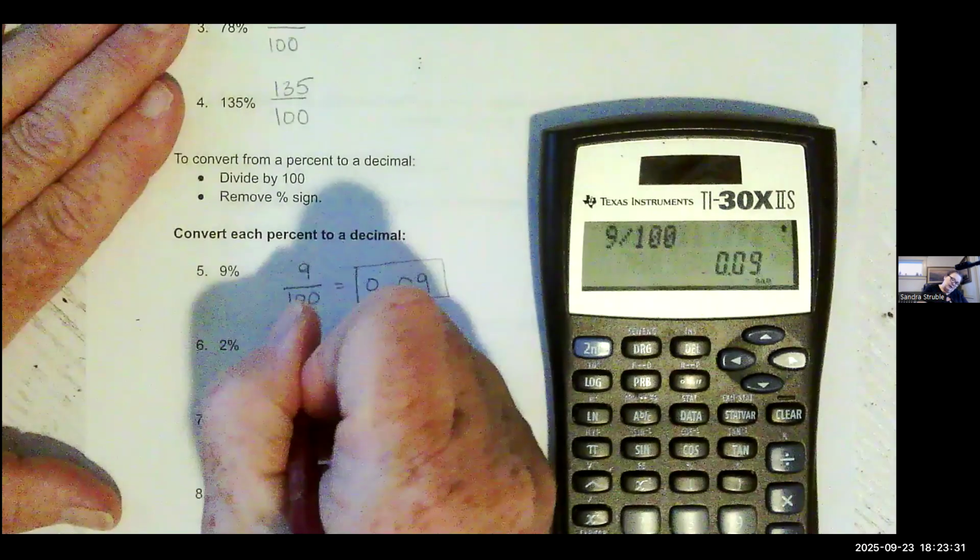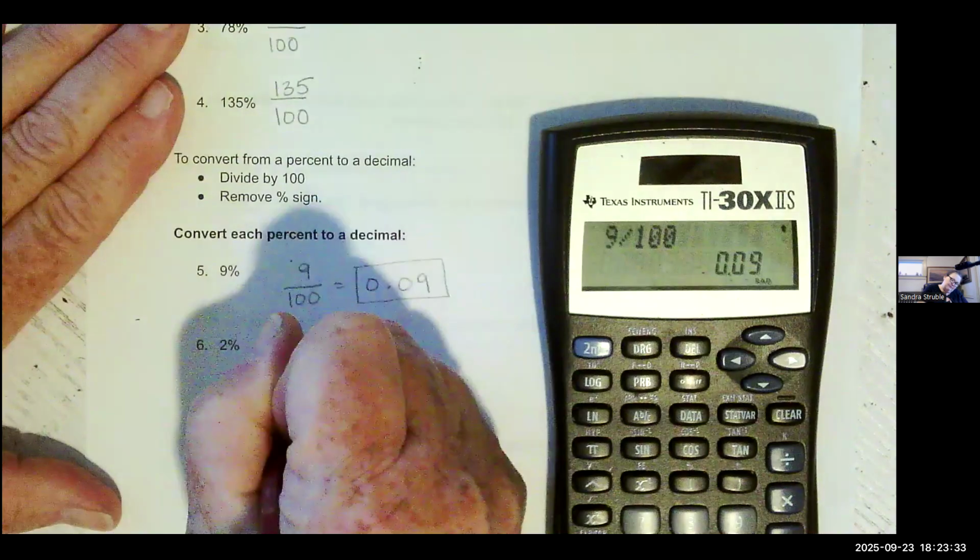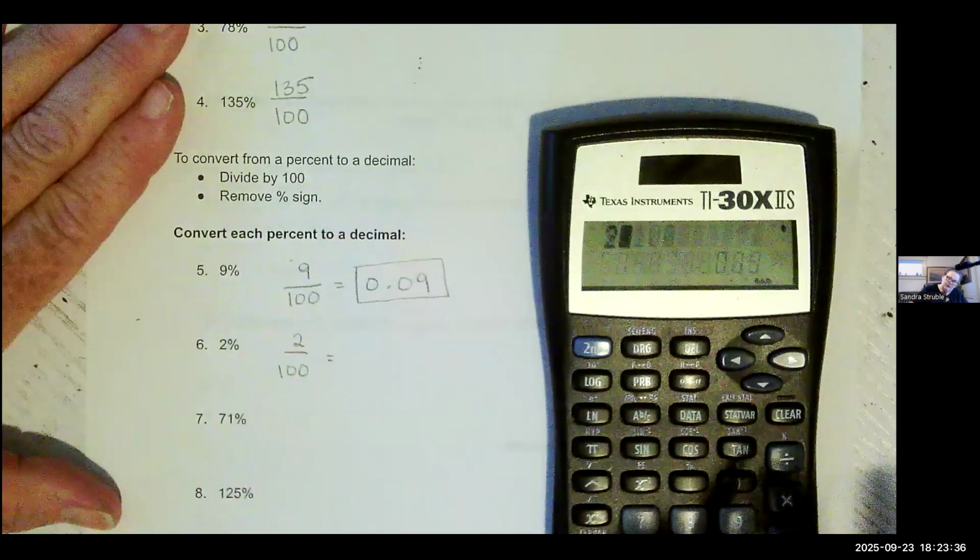Okay. So 2, I'm going to divide by 100. 2 divided by 100 is 0.02.